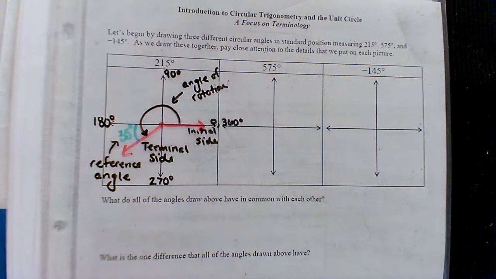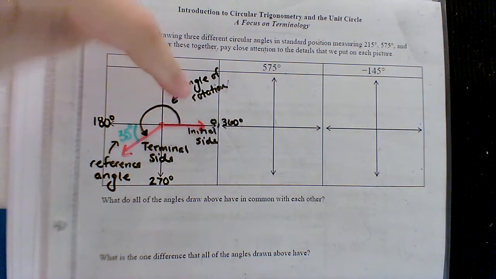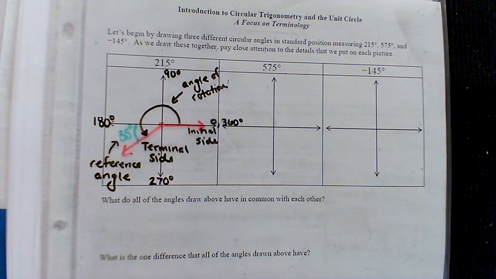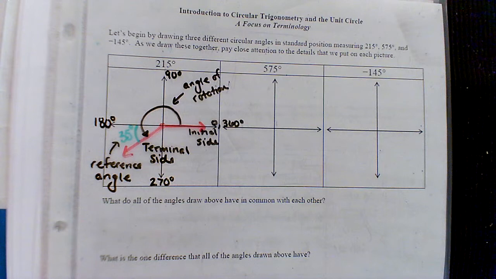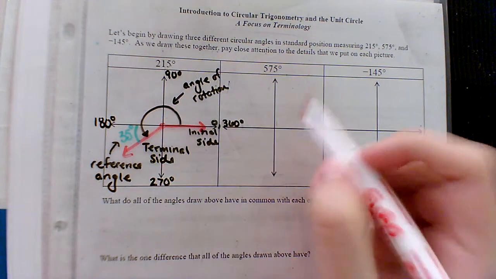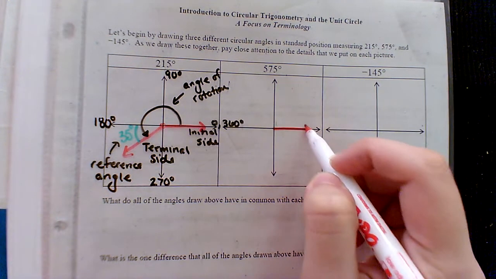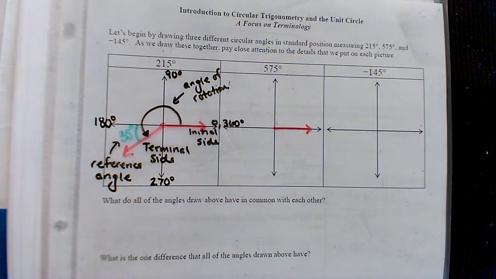Let's try 575. Now, if you notice how we labeled these, if you do a full circle, you only go 360 degrees, all right? How much further do we have to go to get to 575? Yeah? 215. All right, so check this out. We're going to start on the initial side.